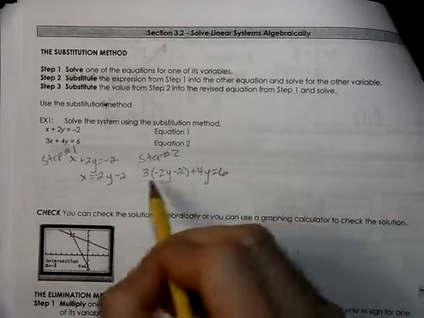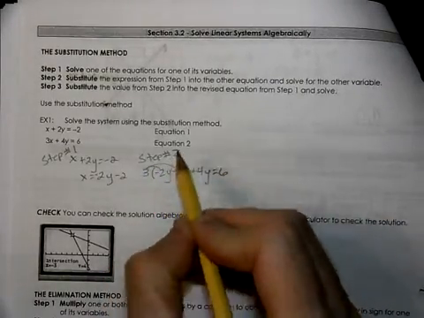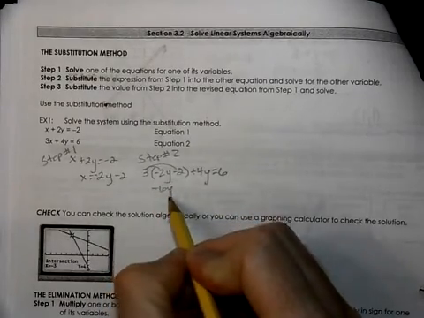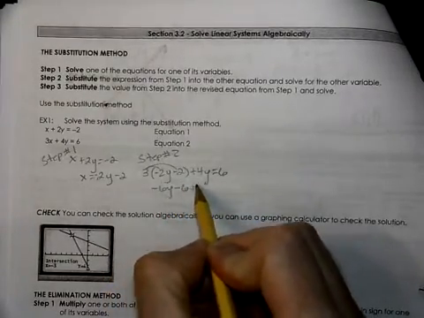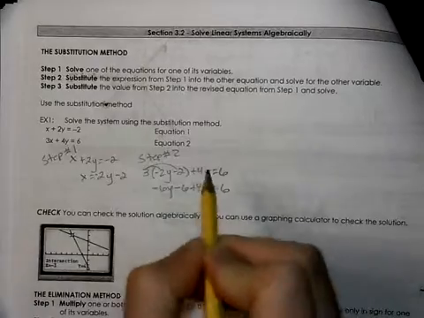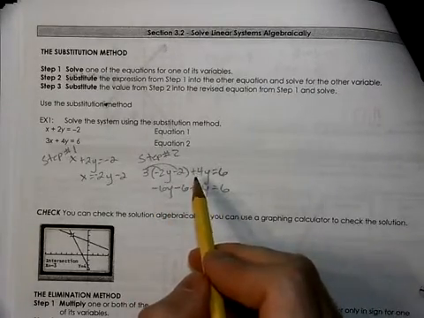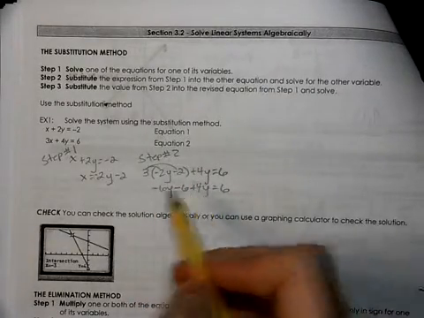And now we're going to solve for y. We have one equation with one unknown.